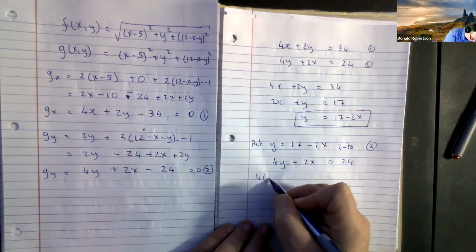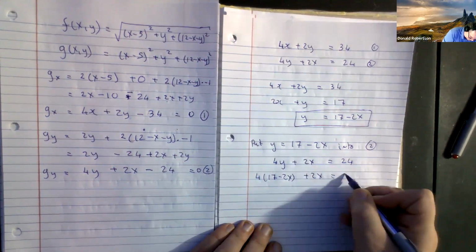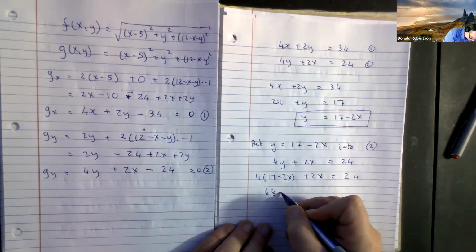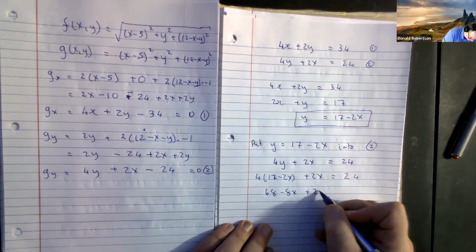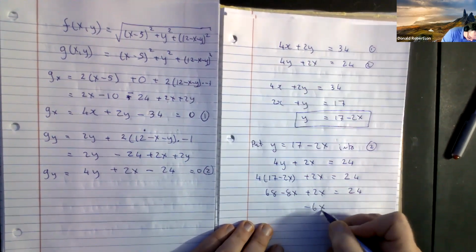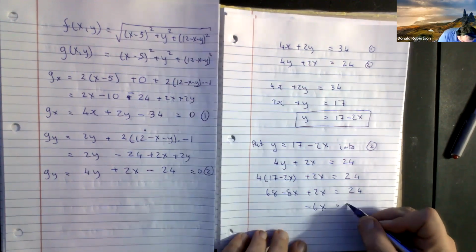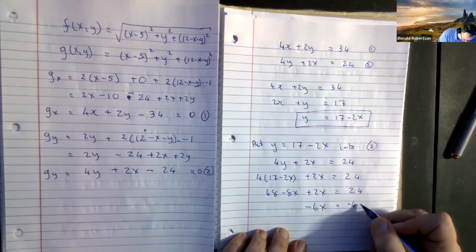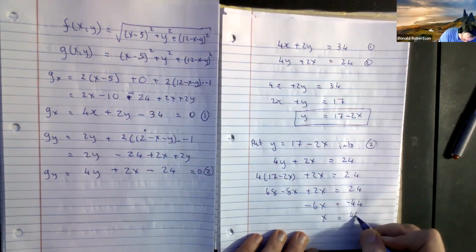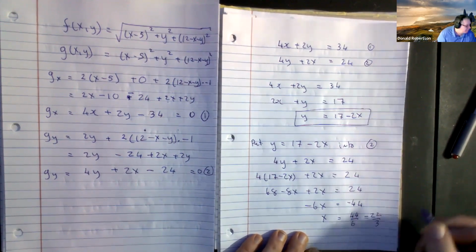So it's 4 lots of this guy plus this guy equals 24. That's 68, take away 8x plus 2x equals 24. Negative 6x. Take that away from that. I believe the answer is negative 44. And so x is positive 44 over 6, which is 22 over 3.